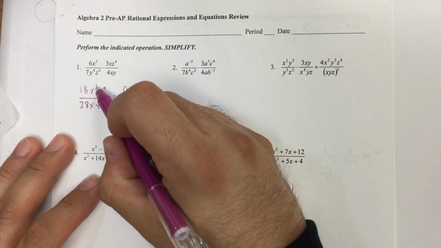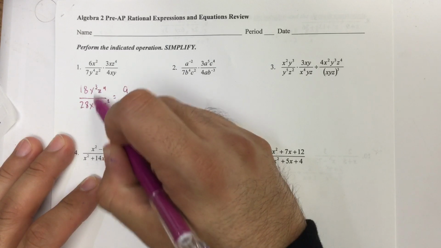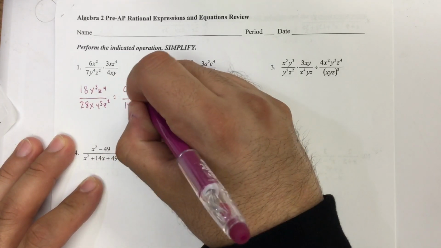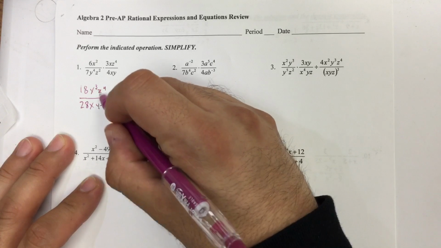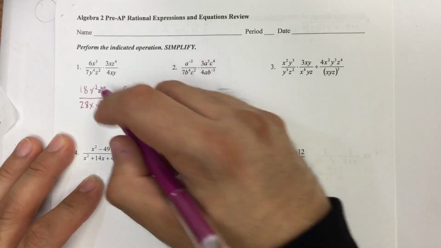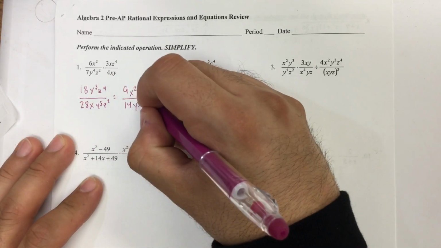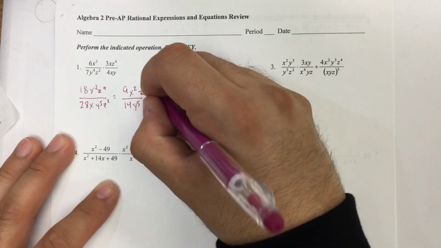And then when you divide, you subtract, so x cubed, so 3 minus 1 is 2, so x squared. There is no y except on the bottom, so I'm going to leave that one alone. And then z fourth over z squared is z squared.